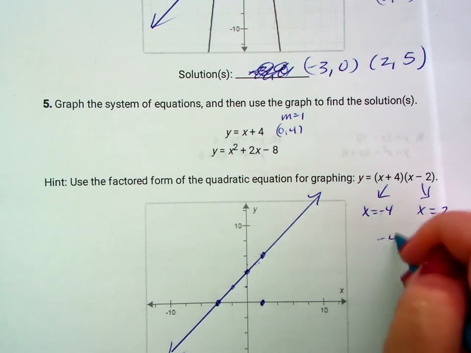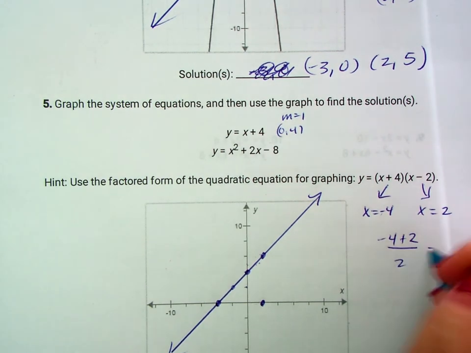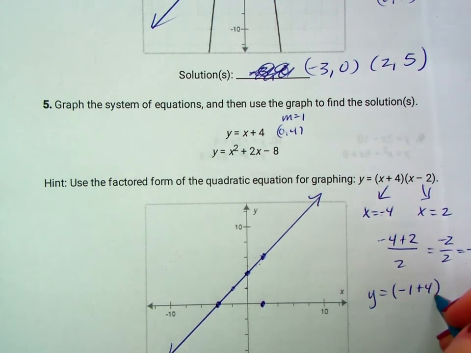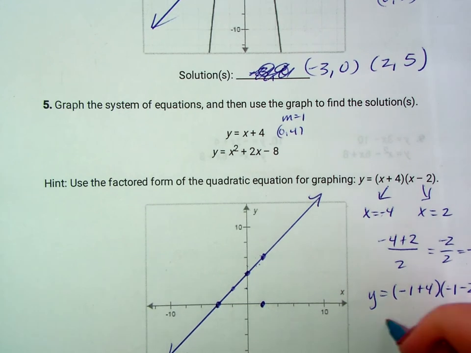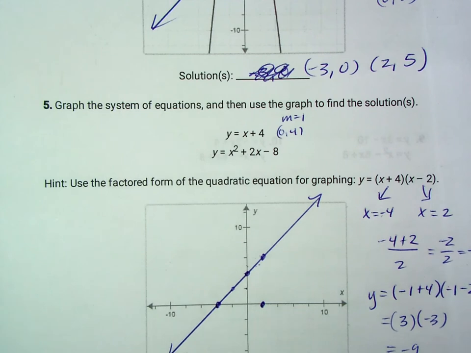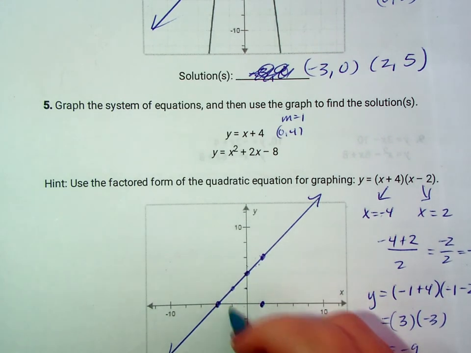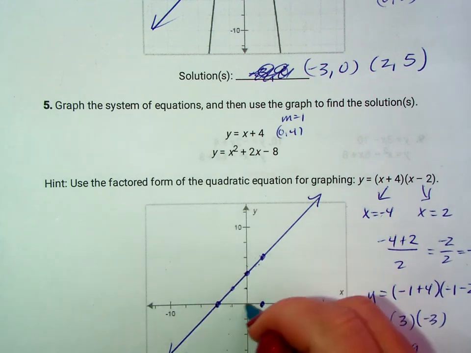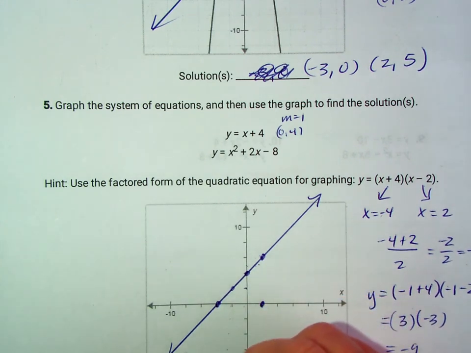Then if I average those, I get -1, and then if I plug in that -1, I get -9 as my vertex. So I'm going back 1 and down 2, 4, 6, 8, 9. And then my two solutions are right here and right here. Sorry, back 1 and down 9 is going to be right here.